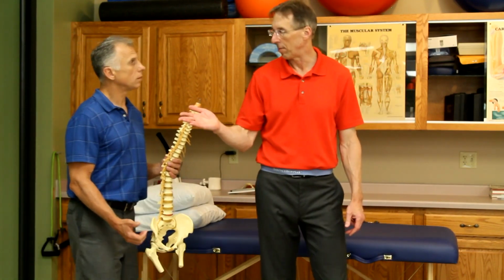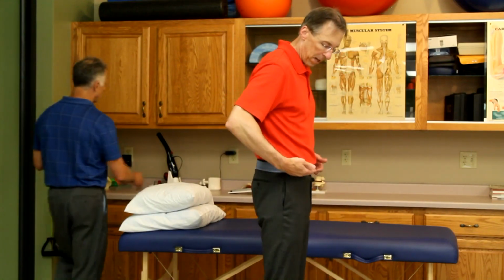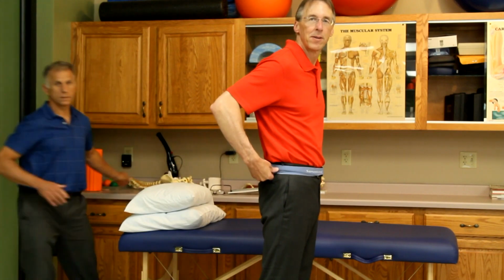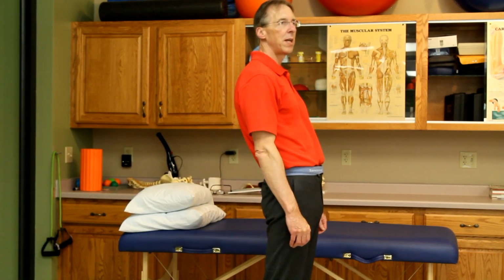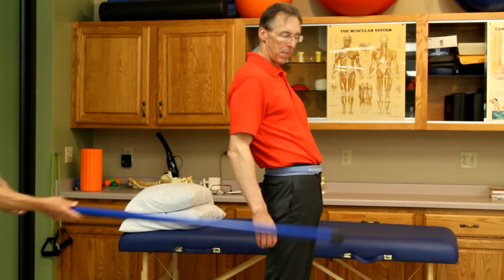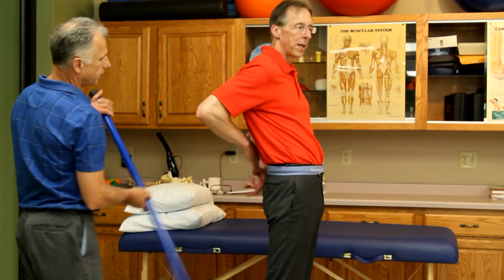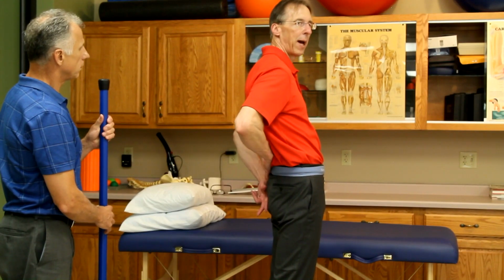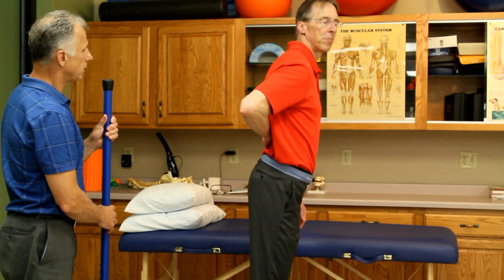Let me show the fake one, Brad. Right now, my pelvis is level. Does it look level? Yes. If I just lean back like this, my pelvis is still level, but now it looks like I have anterior tilt because I have an arch in my back. Normally I have to do this to get an arch in my back.